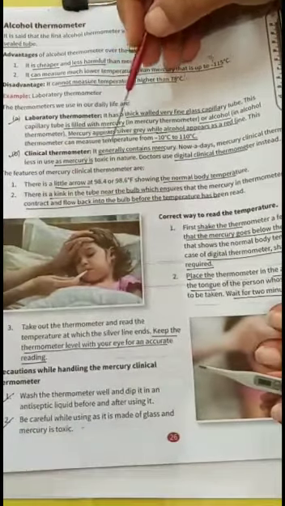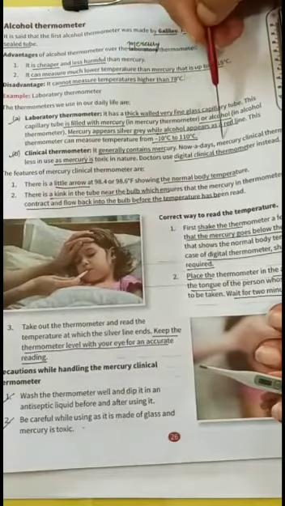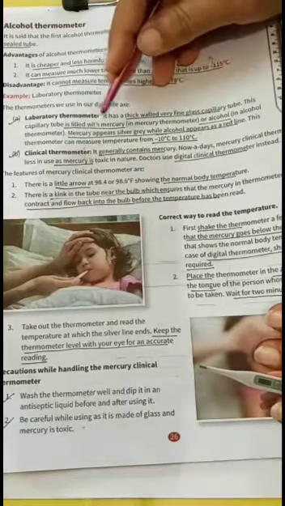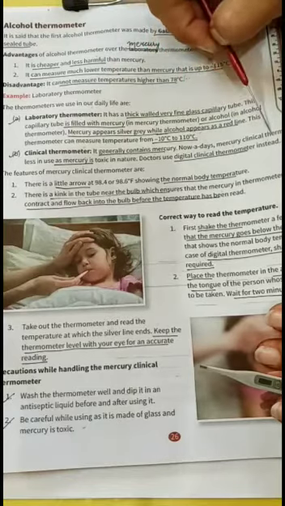Now clinical thermometers generally contain mercury. Nowadays mercury clinical thermometers are less in use because mercury is toxic, and doctors use digital clinical thermometers. Now what are the features of mercury thermometer? This mercury thermometer contains a red mark over here. You can see it. It is 37 degrees centigrade or 98.4 degrees Fahrenheit.